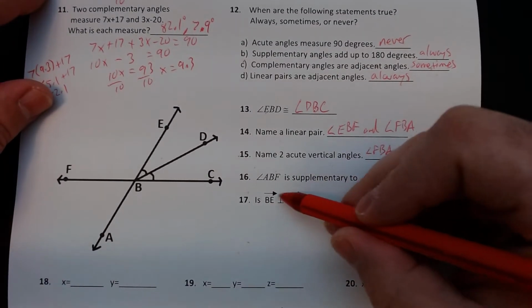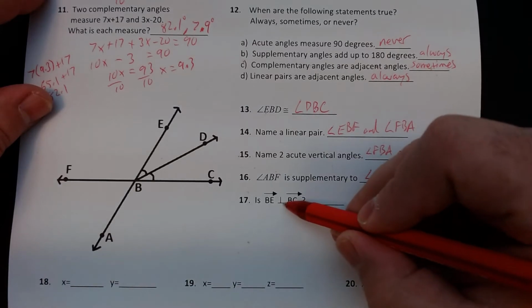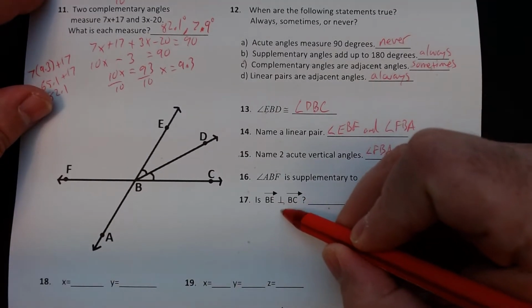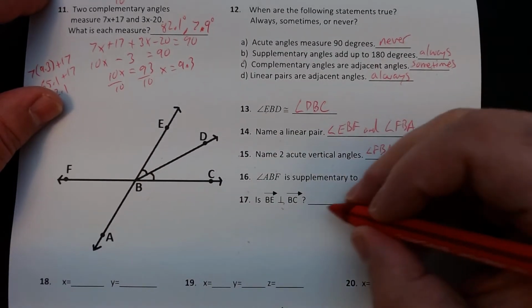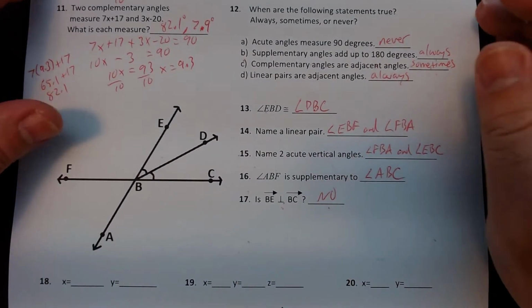And then number 17 is asking if these rays are perpendicular to each other. Remember the upside down capital T looking thing is perpendicular. There's no 90-degree angles here, so it's definitely no.